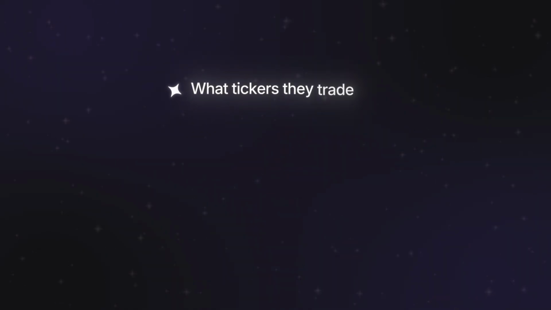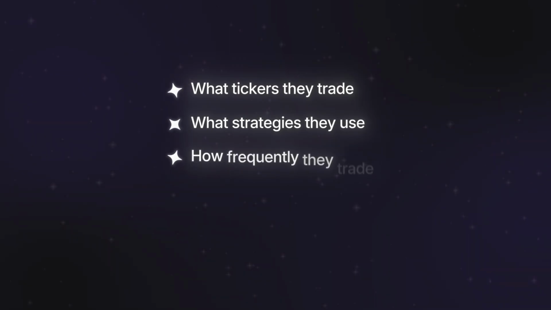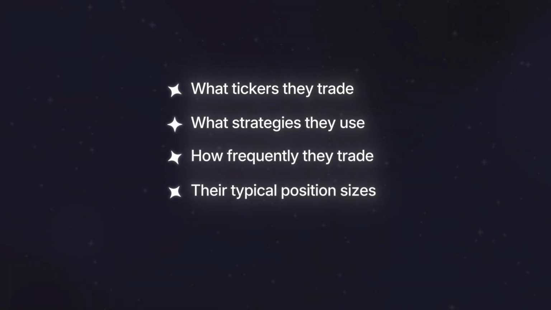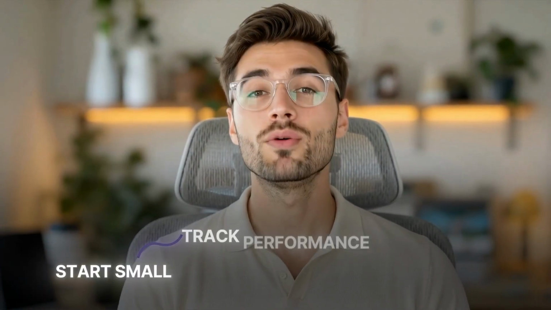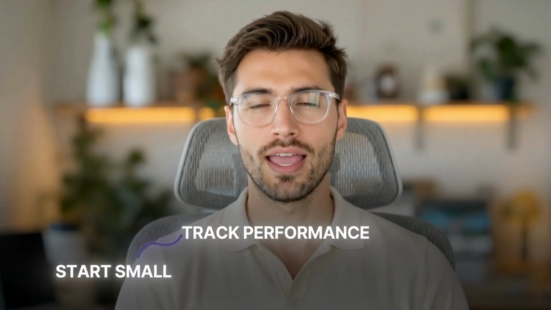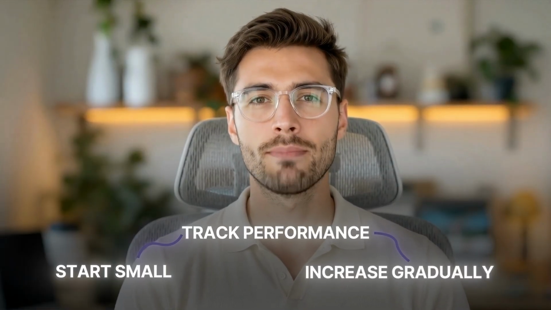So when you compare traders, look at more than their names and returns. Look at what tickers they trade, what strategies they use, how frequently they trade, their typical position sizes, and whether their trades overlap. The goal is to build a group of traders that do not all win and lose at the same time. Then decide how much capital each trader receives before you activate anything. You do not need to allocate the entire account immediately. You can start with smaller allocations, see how each strategy behaves in your own account, and increase them over time if the results match what you expected.